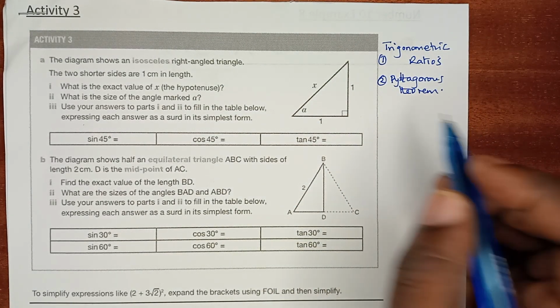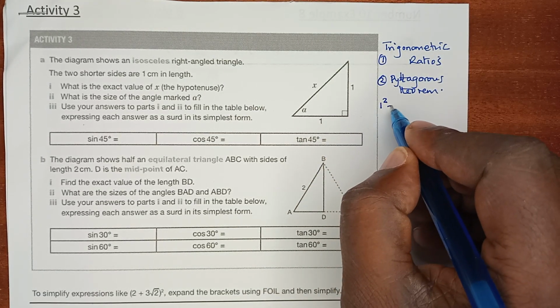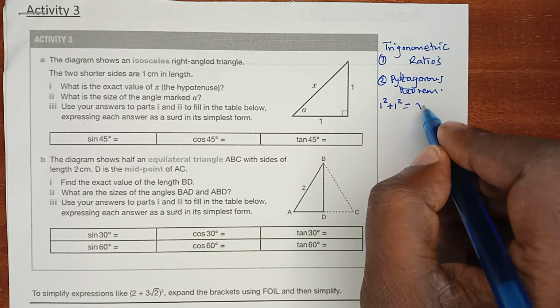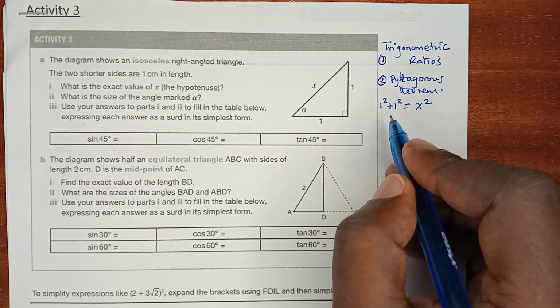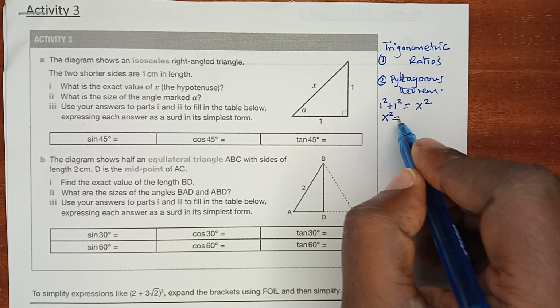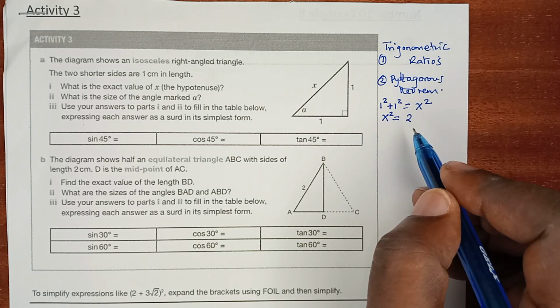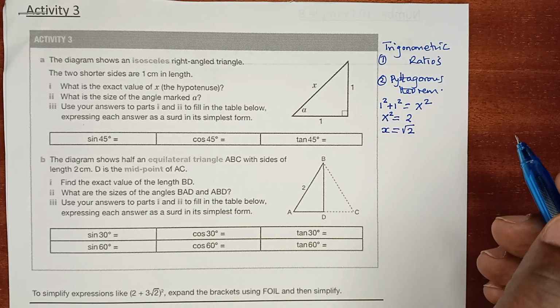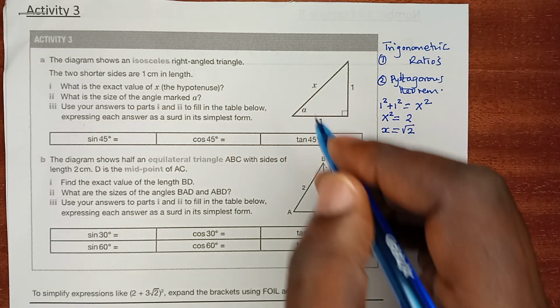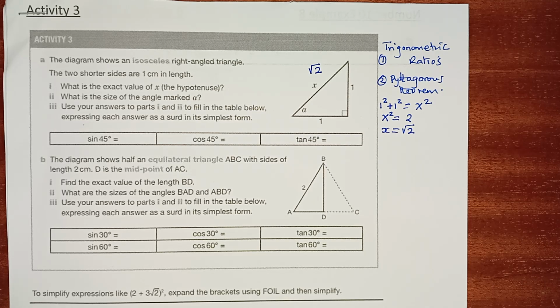In this case, we are going to use number 2, which is Pythagoras theorem, such that 1 squared plus 1 squared is equal to x squared. Of course, 1 squared is 1, 1 plus 1 is 2, and therefore x squared is equal to 2. The value of x is found when we get the square root of both sides. Therefore, x is the square root of 2, and the square root of 2 is a surd. That is how we can answer part A of that question.